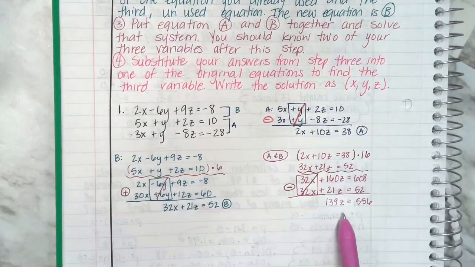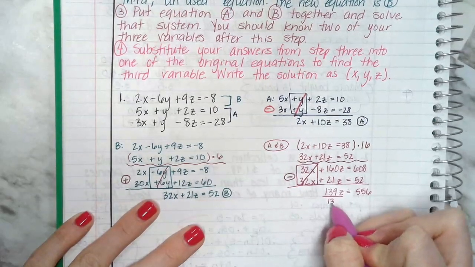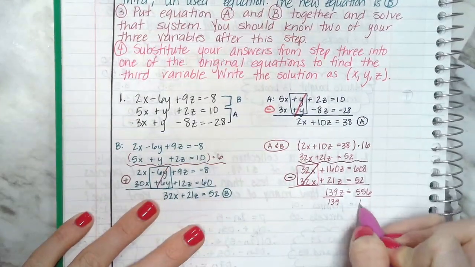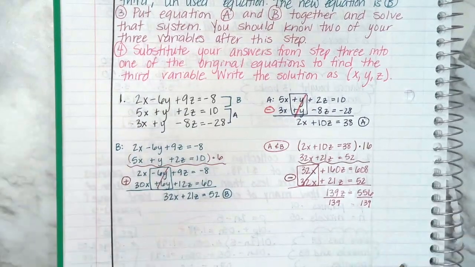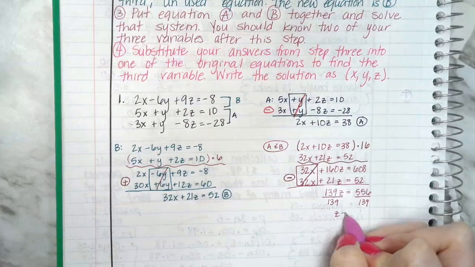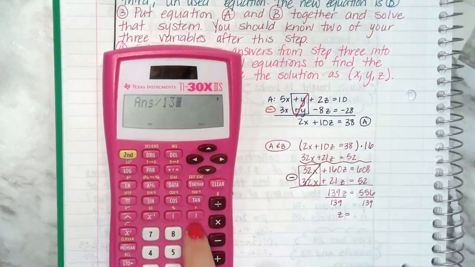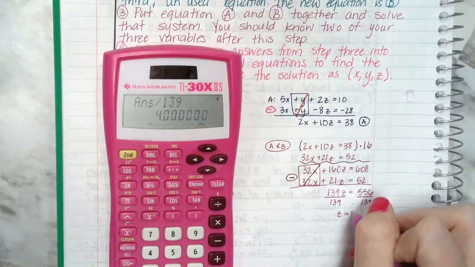And then to solve for z, I'm going to divide by the coefficient, which is 139. This is why it's so important to have these skills of solving equations. We're going to use them forever in Algebra 2. And then 556 divided by 139, I get 4. z equals 4.